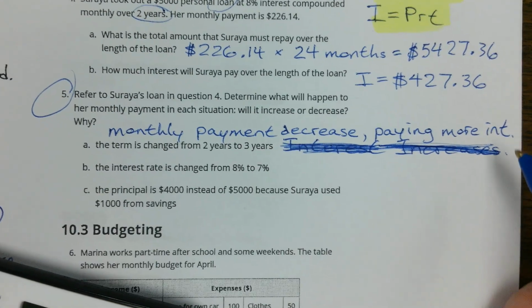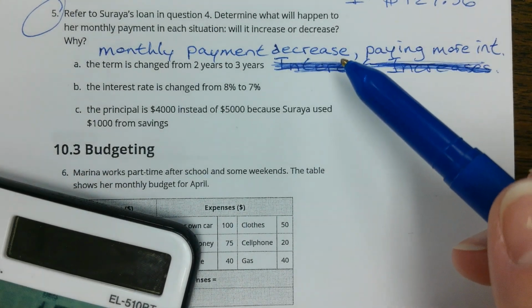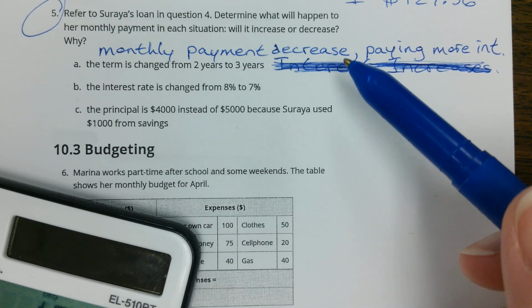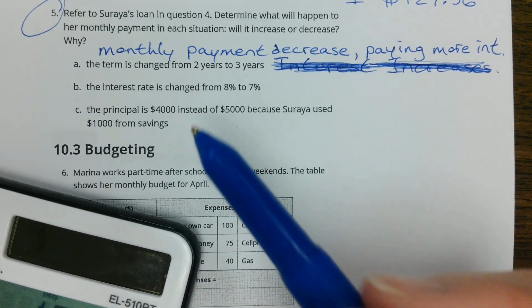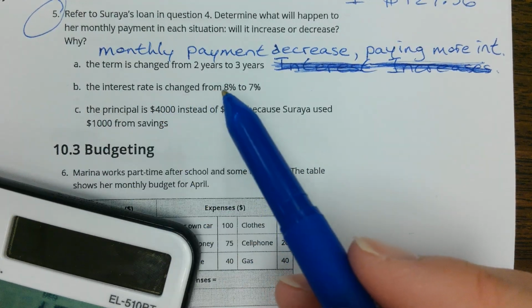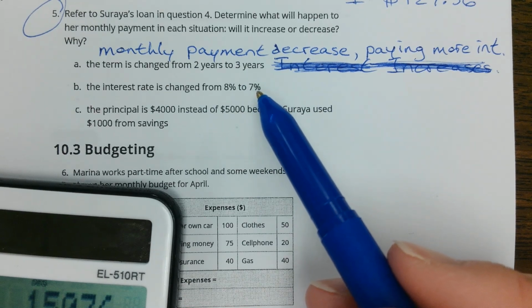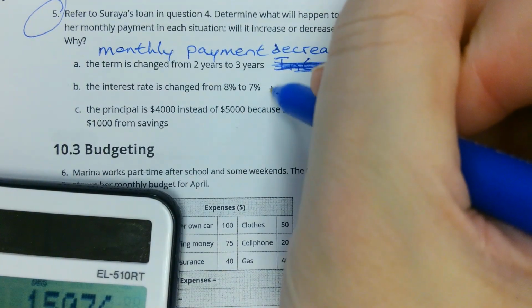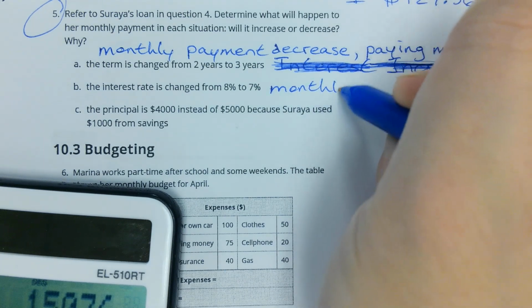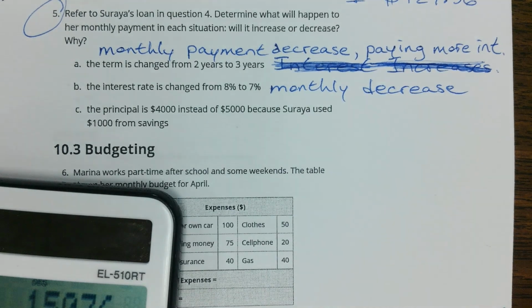And that's actually how a mortgage works. A lot of people will choose a longer term, for example 30 years, to pay off their mortgage so that each month is less. What if the interest rate is changed from 8% to 7%? So the rate that they charge you decreases. What will happen to your monthly payment? Also decrease. Yeah, so monthly payment will decrease. That's a good thing if they decrease the interest rate.